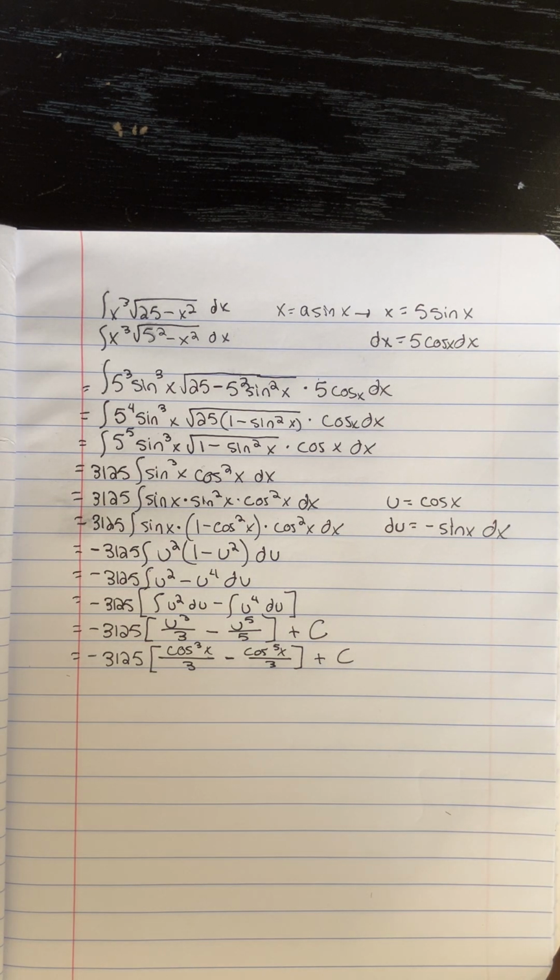And I apologize, when I did the substitution, I should have used theta probably to make this a little bit more clear. This is a little bit more confusing than it should be, and I apologize for that. But so from here, we have to undo the trig substitution to get our final answer.